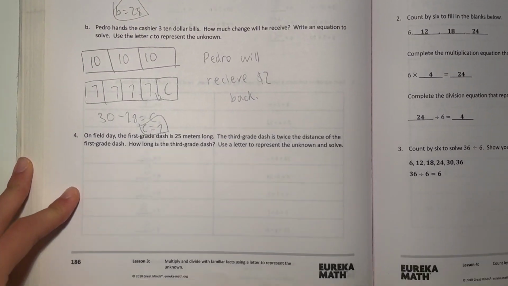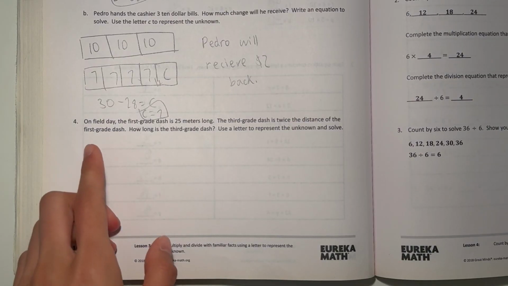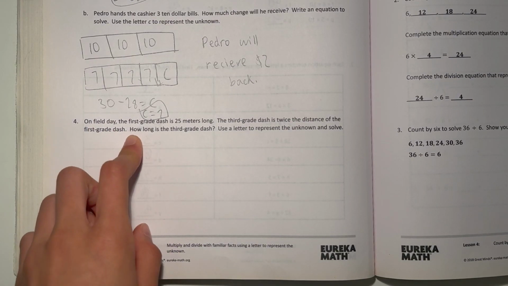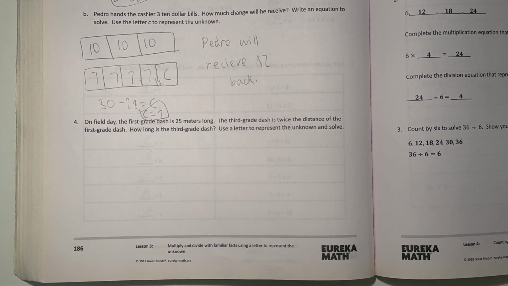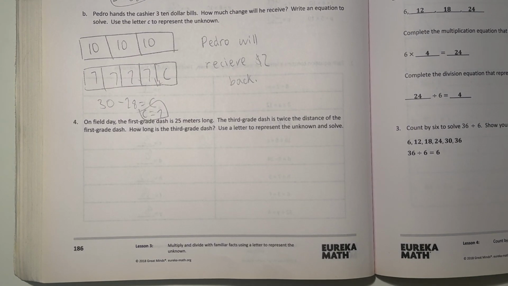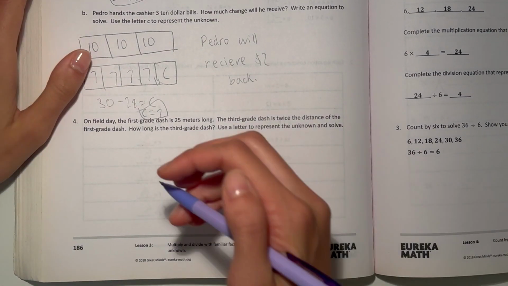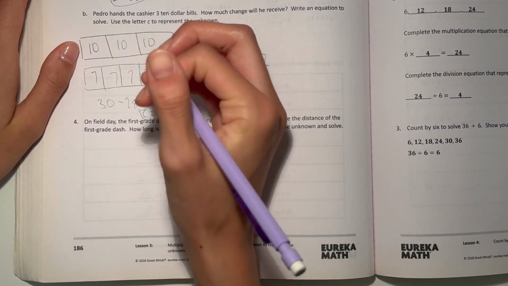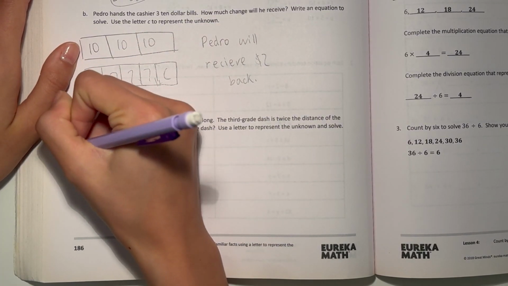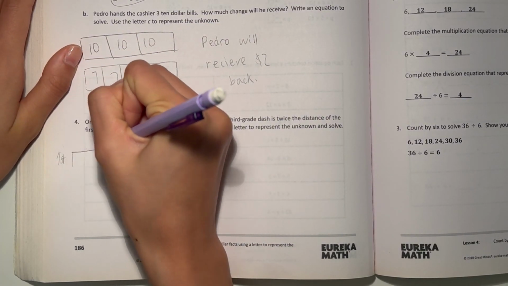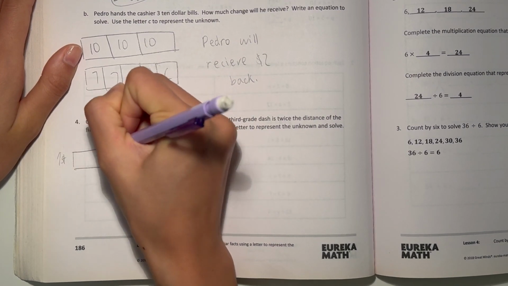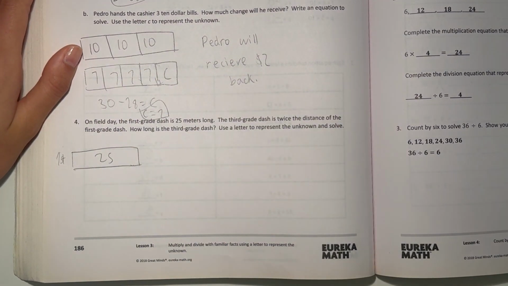And number 4. On field day, the first grade dash is 25 meters long. The third grade dash is twice the distance of the first grade dash. How long is the third grade dash? Use a letter to represent the unknown and solve. We can do first grade first. We know first grade is 25 meters long.